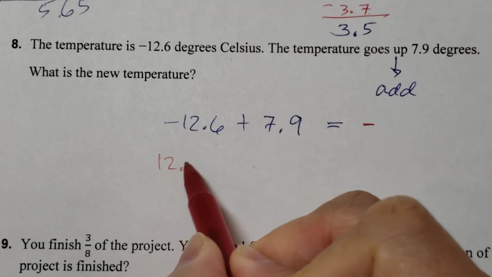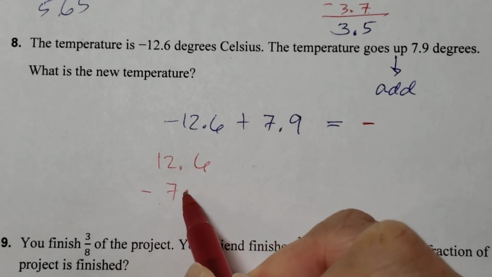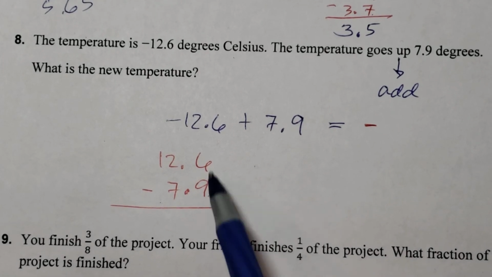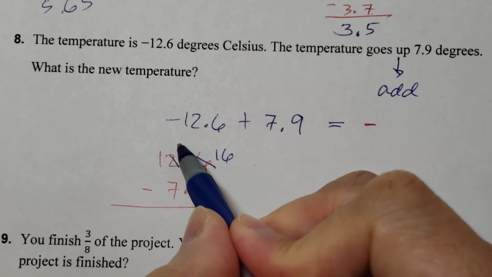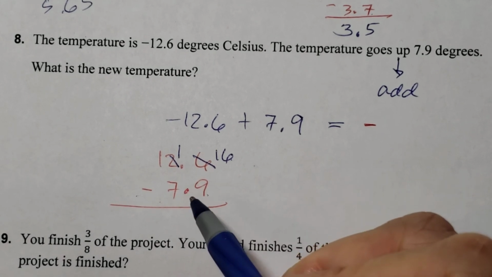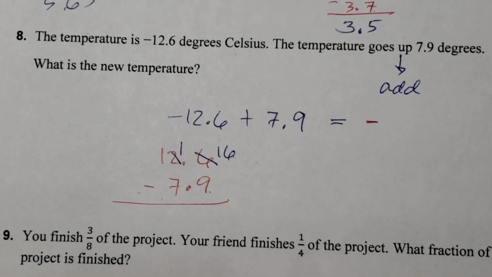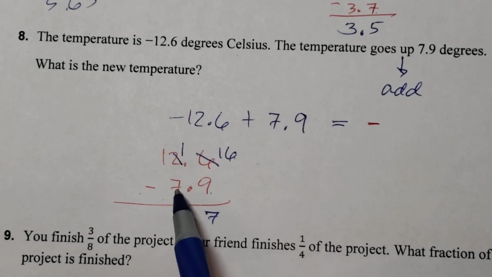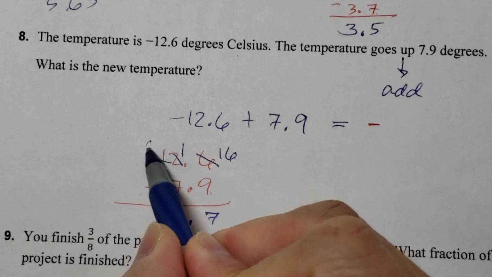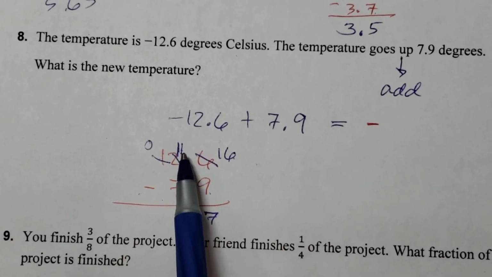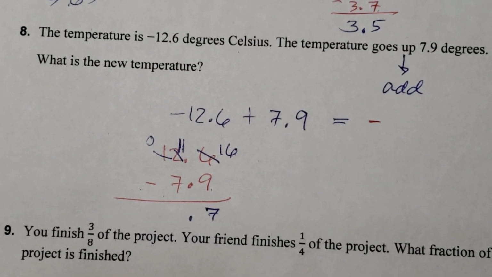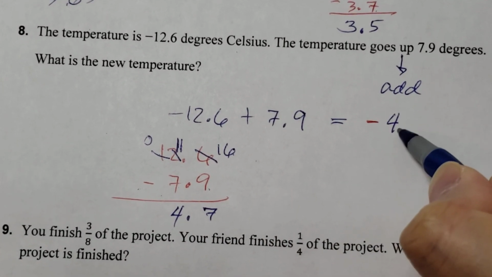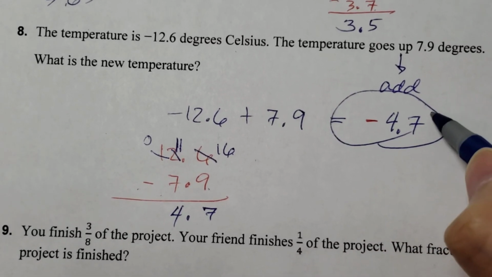Now let's subtract 12.6 minus 7.9. Make sure you line up all the decimal place values properly. We can't take away 9 from 6. That becomes a 16. This becomes a 1. 16 minus 9 gives us a 7. And then the decimal point. Now we can't take away 7 from 1. You borrow from 1. This becomes a 0. This becomes an 11. So 11 minus 7 gives us a 4. So the new temperature would be negative 4.7 degrees Celsius.